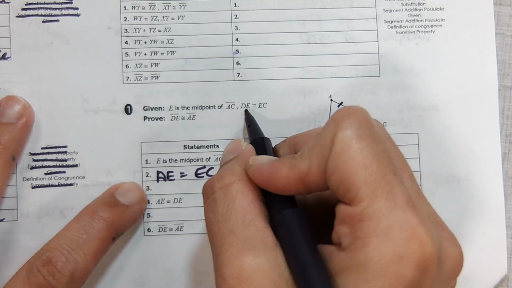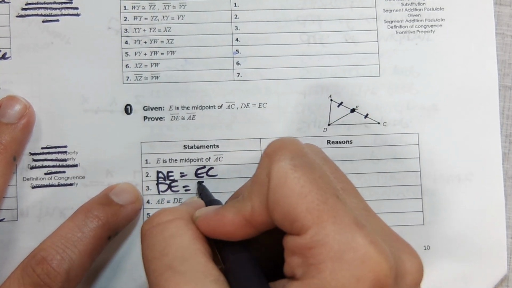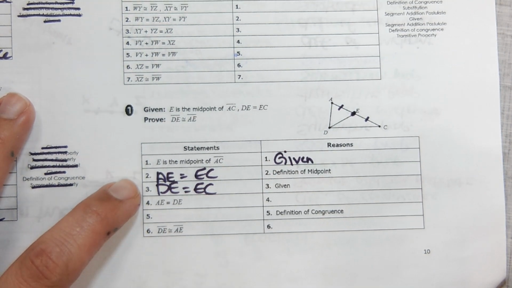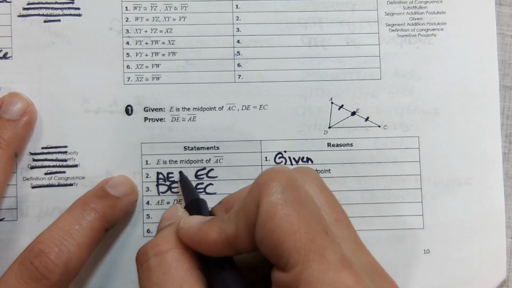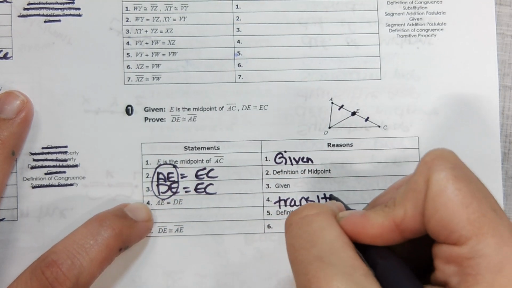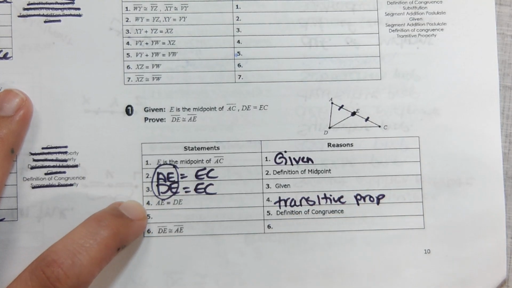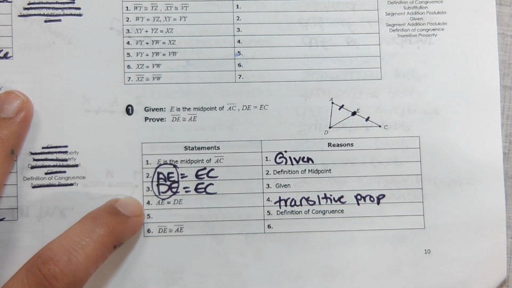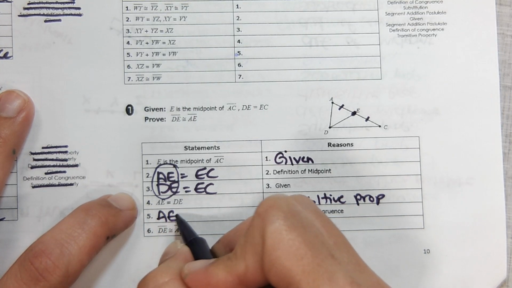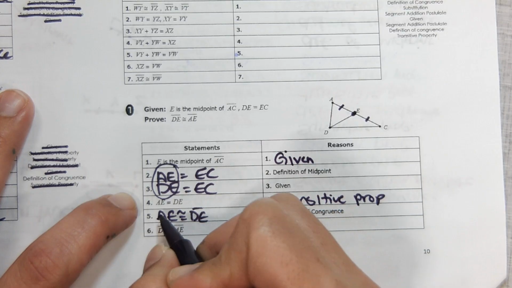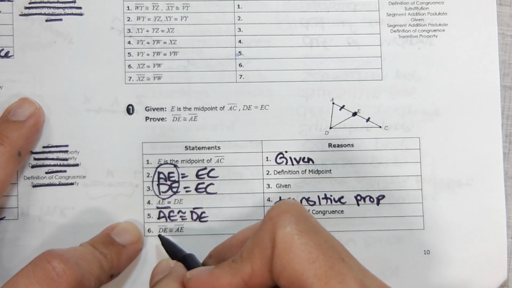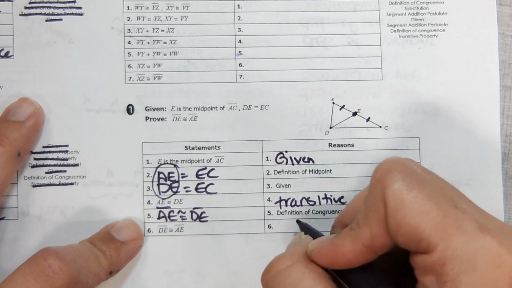And then the second part of the given is DE equals EC. So both of these are equal to EC, so therefore we can put AE equal to DE, and that is transitive property. And then the next reason is definition of congruent. So I think they want me to say, okay, AE is congruent to DE. They're equal, then they're congruent. And then they just switch the order. DE is congruent to AE, and that is symmetric property.